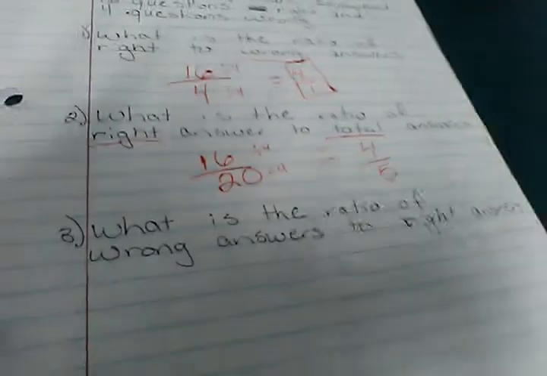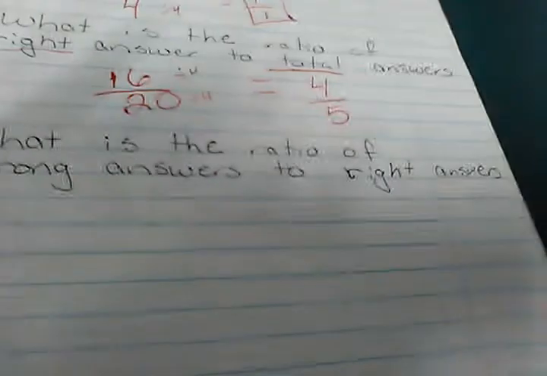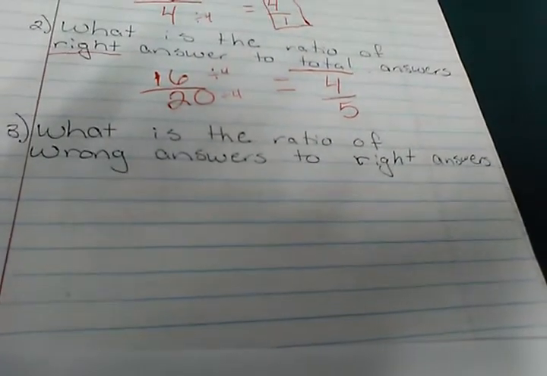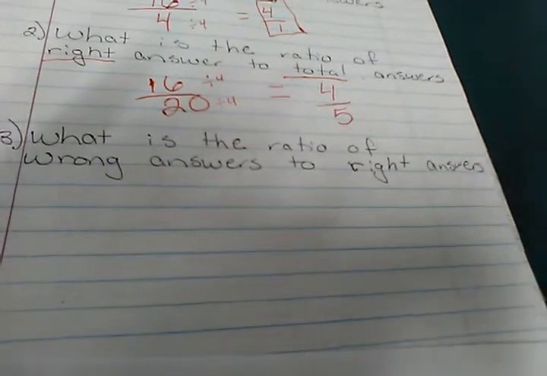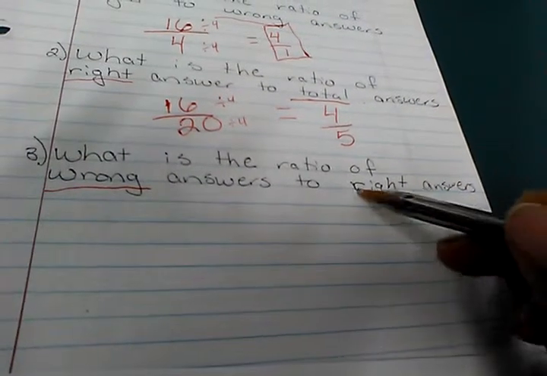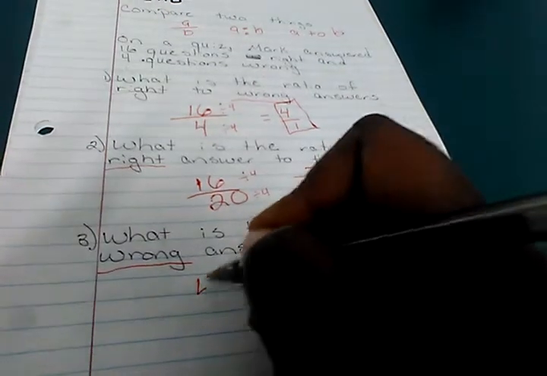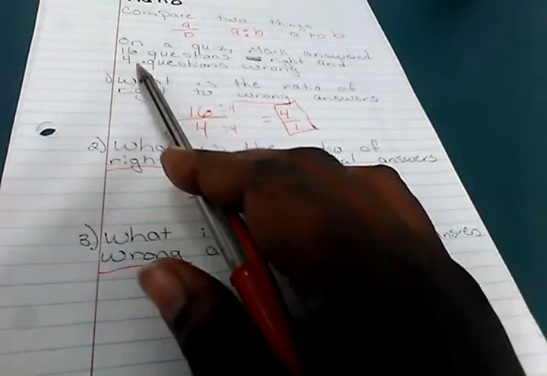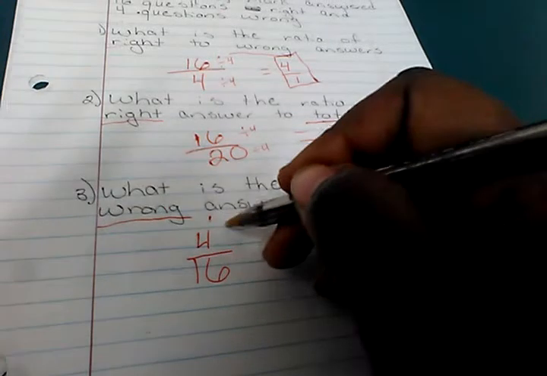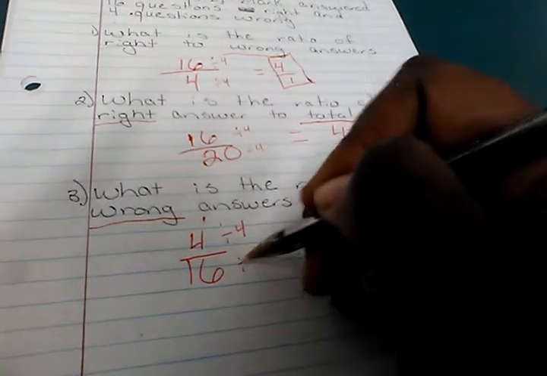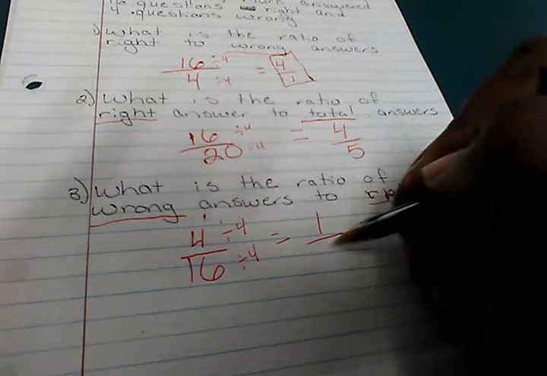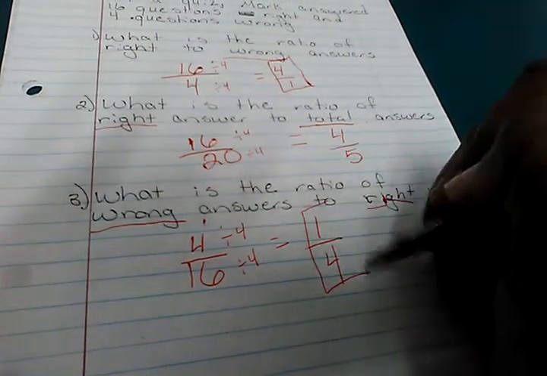One more. It says, what is the ratio of wrong answers to right answers? Again, what does my ratio want me to show first? What is wrong versus what is right. So according to this, my wrong answers was 4 answers were wrong. So 4 is on top this time compared to 16 answers that were right. So 16 goes down here. Again, I can reduce this, which is I do reduce. I just don't turn them into whole numbers. So this ends up being 1 over 4. So again, there is my ratio.